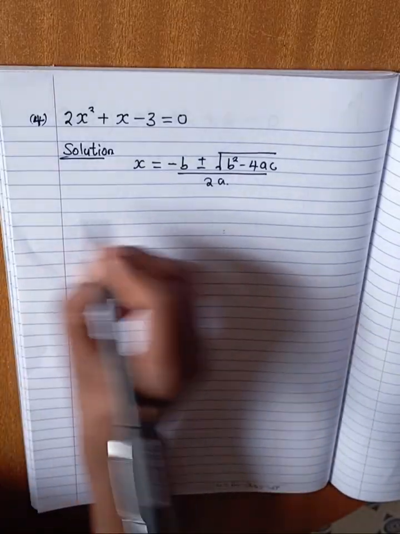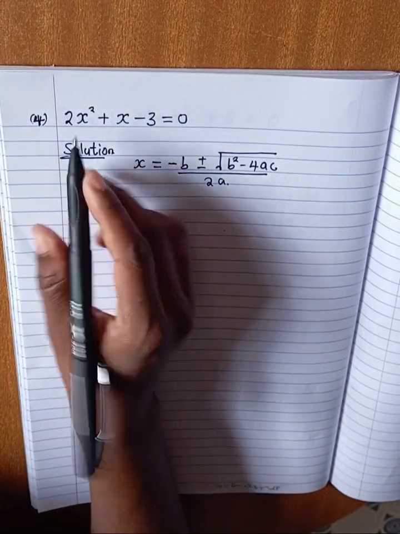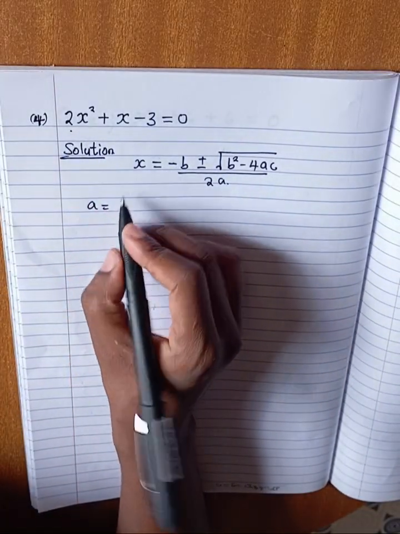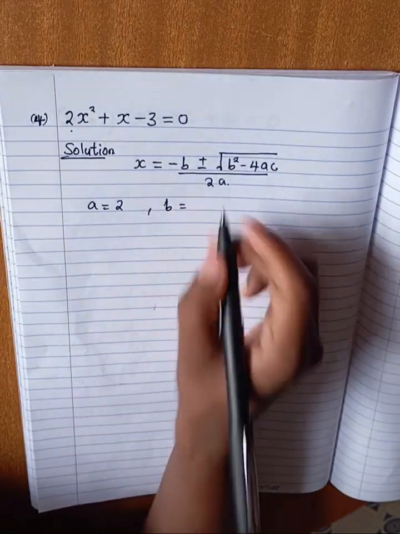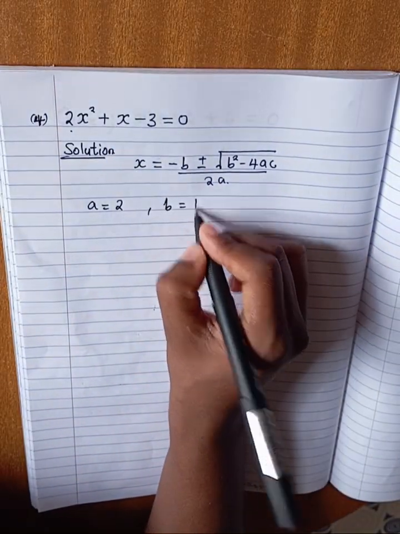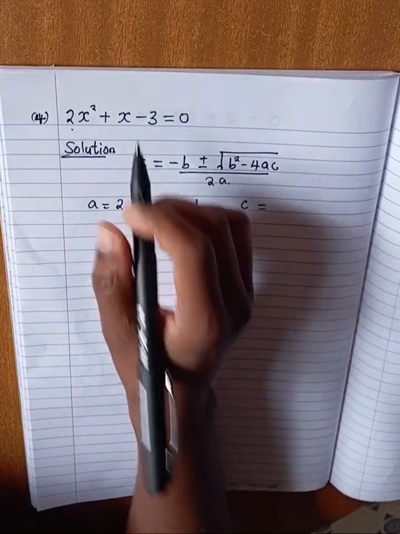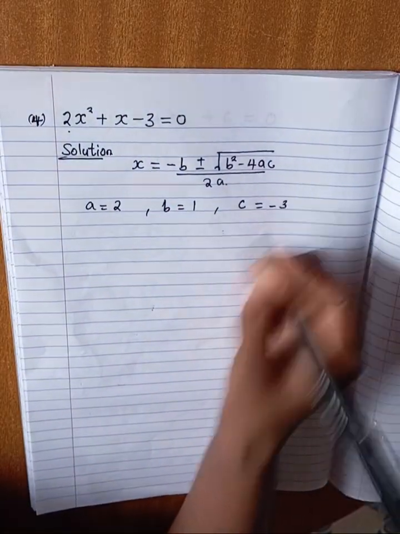So on that, our a is equal to the coefficient of x squared, which is 2, and b is equal to the coefficient of x, which is 1, and c is our constant, which is negative 3.